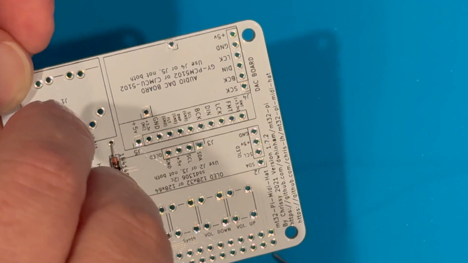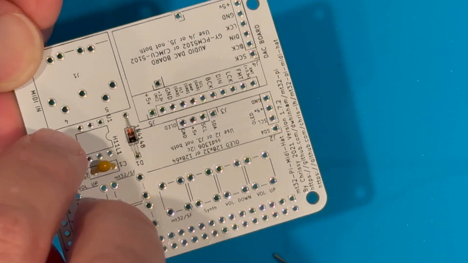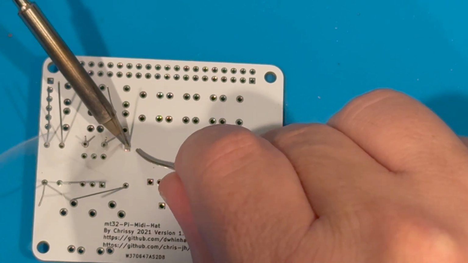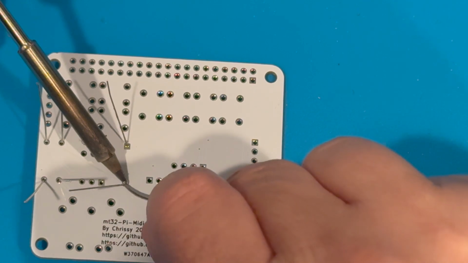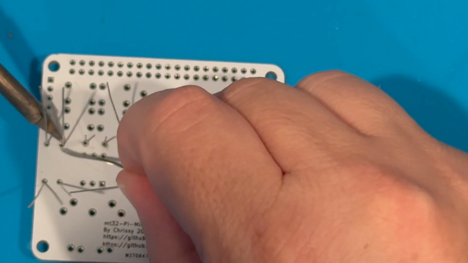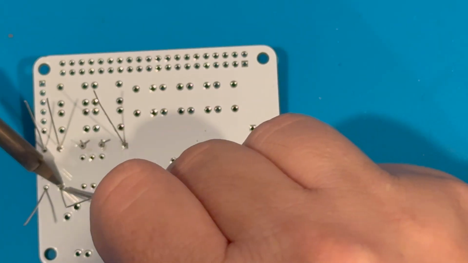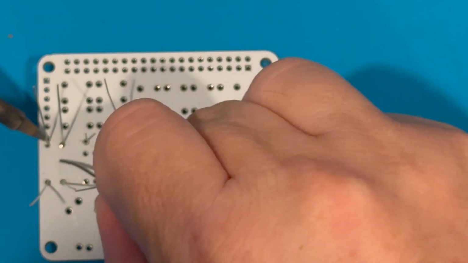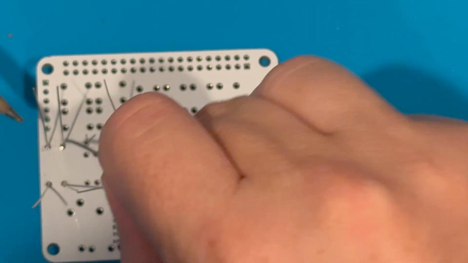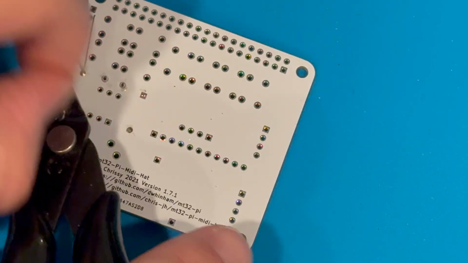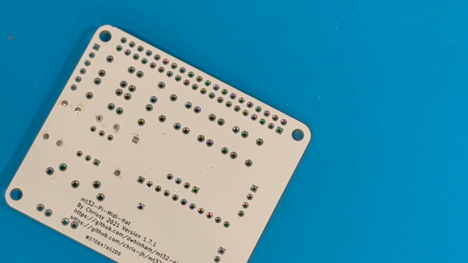Come on, there we go. 1K ohm. There we go.